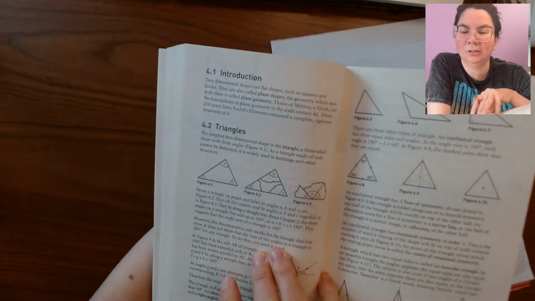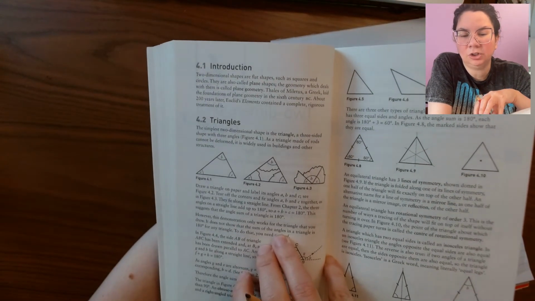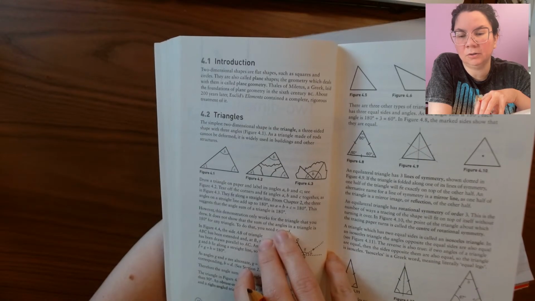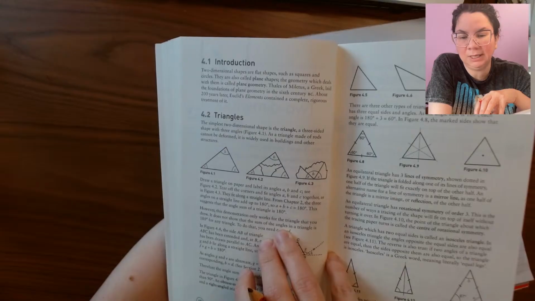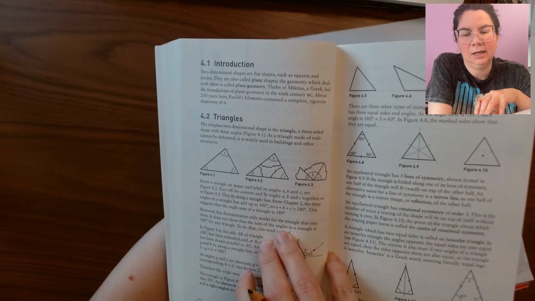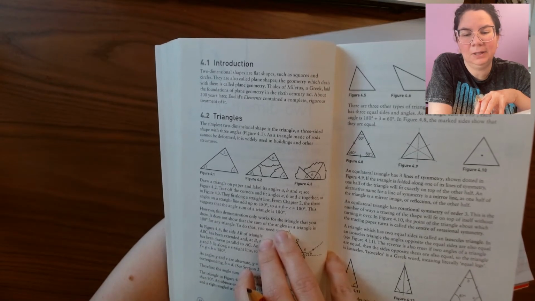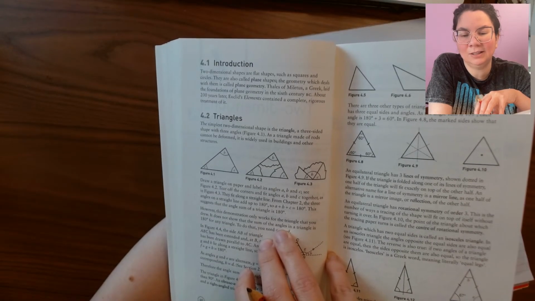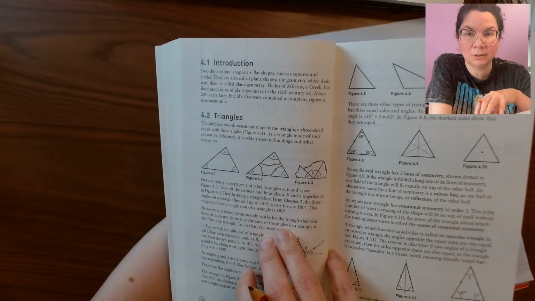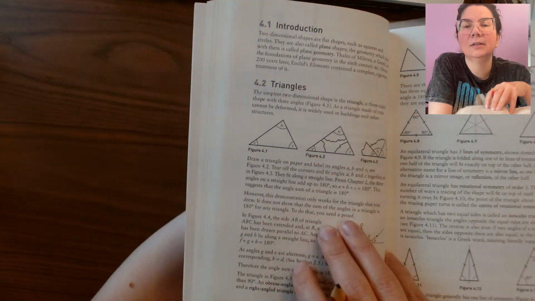All right, introduction. Two-dimensional shapes are flat shapes, such as squares and circles. They are also called plane shapes. The geometry which deals with them is called plane geometry. Thales of Miletus, a Greek, laid the foundations of plane geometry in the 6th century BC. About 200 years later, Euclid's Elements contained a complete, rigorous treatment of it.